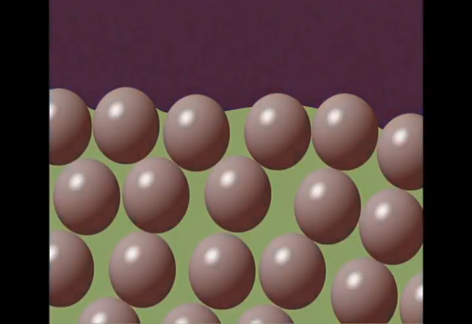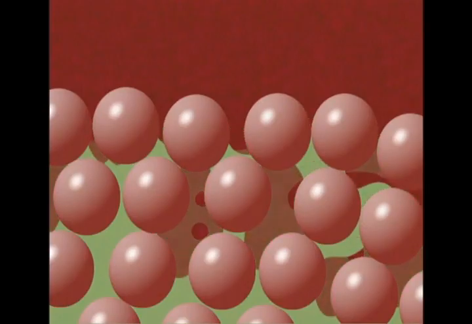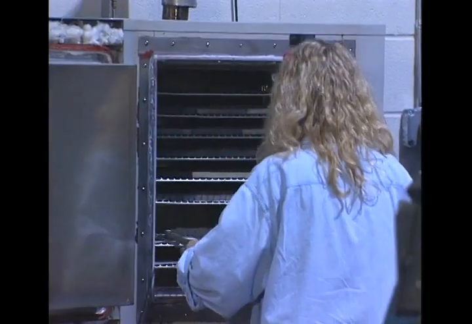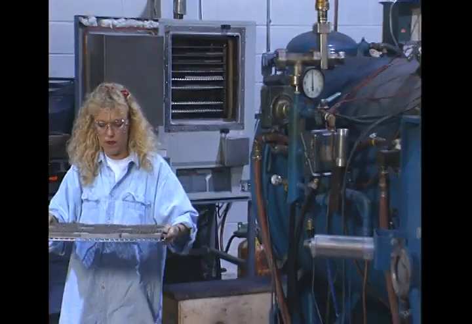Debinding is the process of removing the binder and can be by solvent extraction and heat or by evaporation. Either way, some binder is purposely retained in the part to maintain some green strength for subsequent handling.